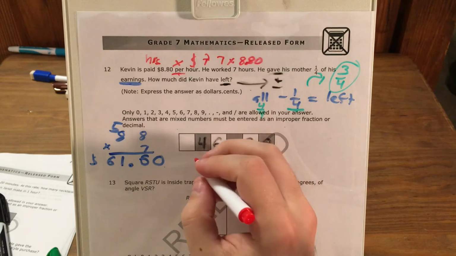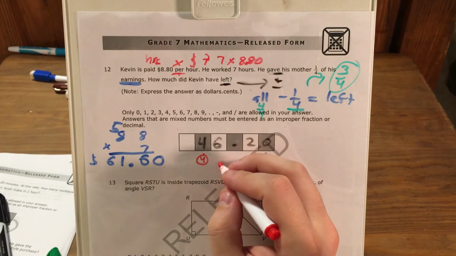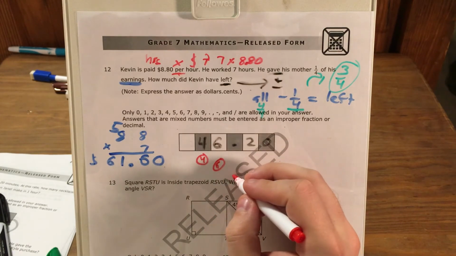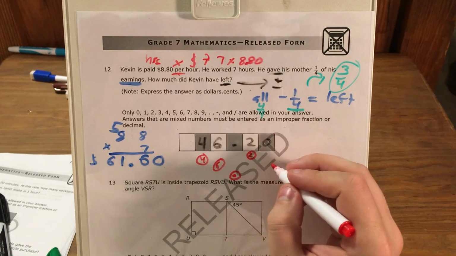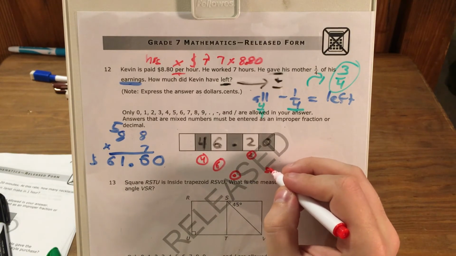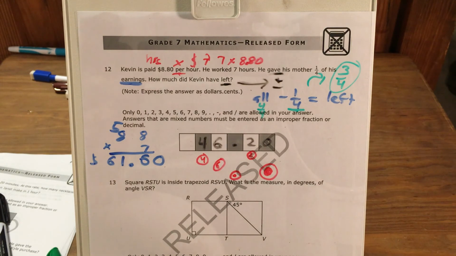And below my 4, I need to actually find my 4 bubble and bubble that in, my 6 bubble and bubble that in, my decimal point bubble and bubble that, my 2 bubble and bubble that, my 0 bubble and bubble that in. So that is how we solve and answer and put in the gridded response section a long problem like this.